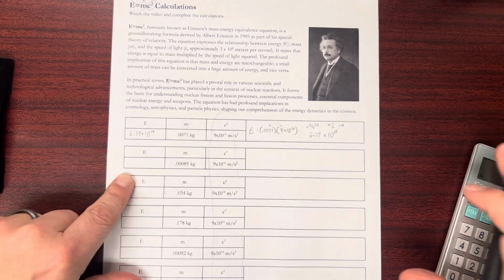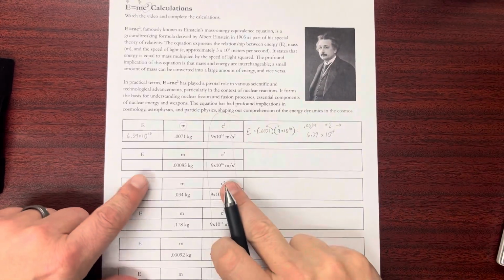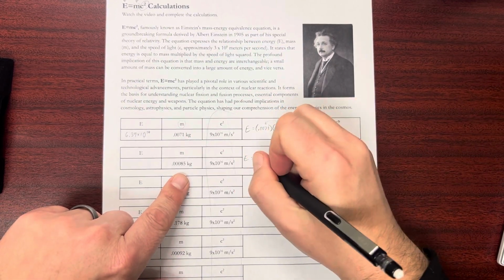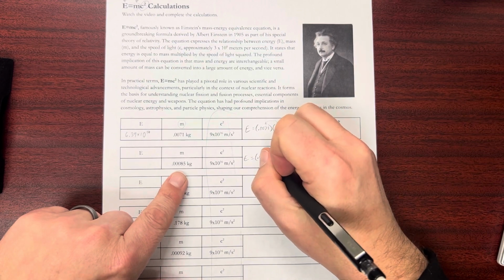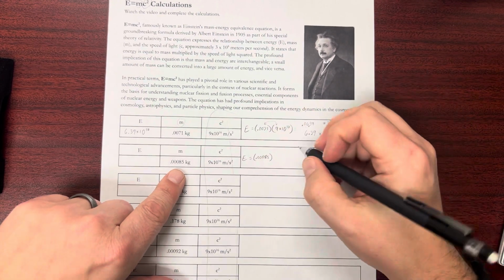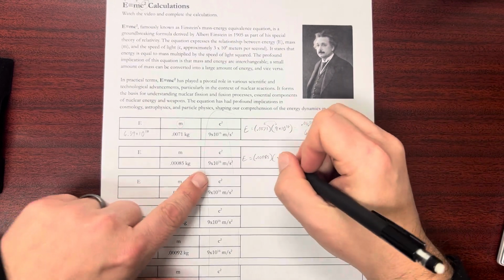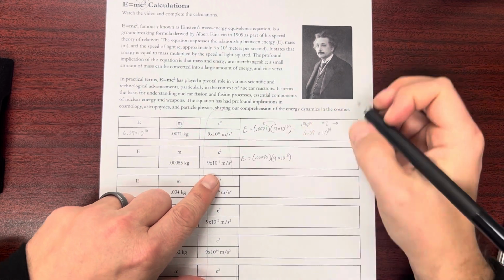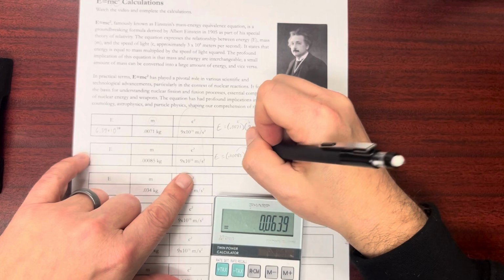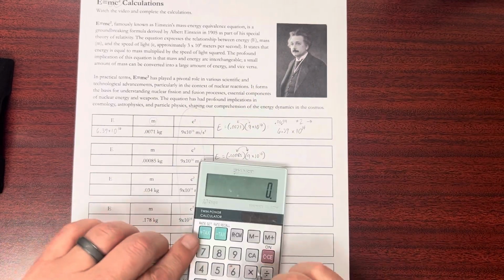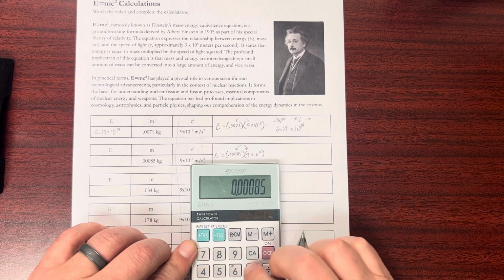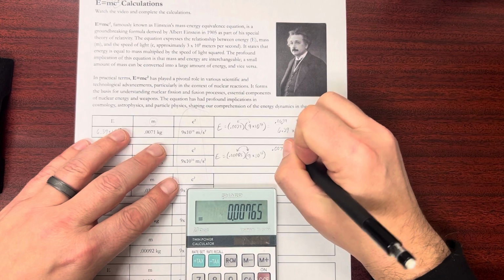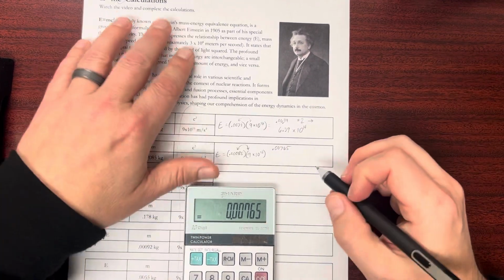All right, let's do one more of these. The second one here, we'll set it up the same way. I'll put my mass in, 0.00085 kilograms, very small amount of mass. And my speed of light calculation stays the same, 9 times 10 to the 16th. Well, I'm going to do the same thing here. I'm going to multiply these two numbers together. 0.00085 times 9 equals 0.00765.